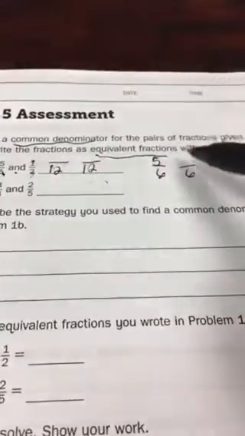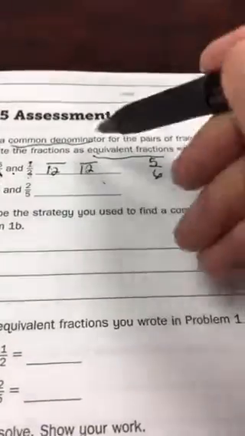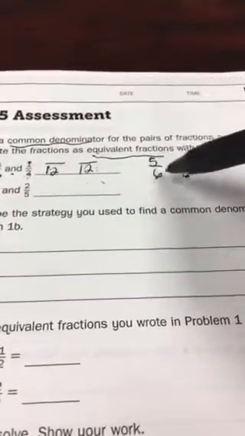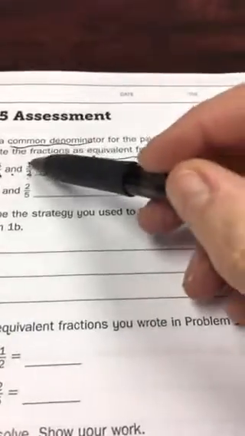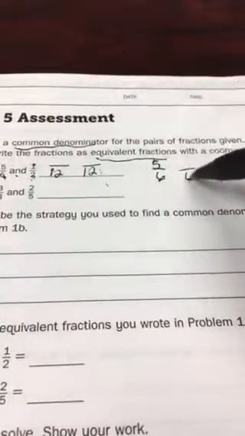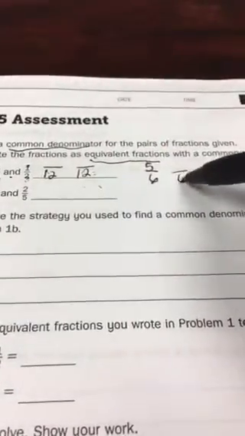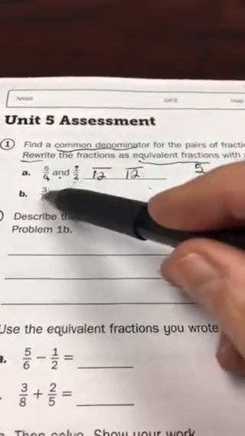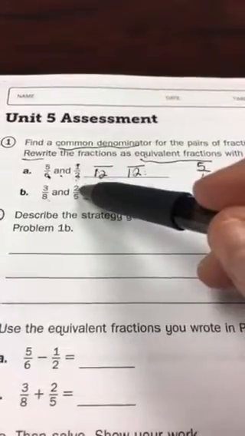And I would have to multiply the numerator too. And then these would be done, and then 5/6, then something. So I have to change 1/2 to 6ths. What did I multiply? 2 times what? So 1 times that.